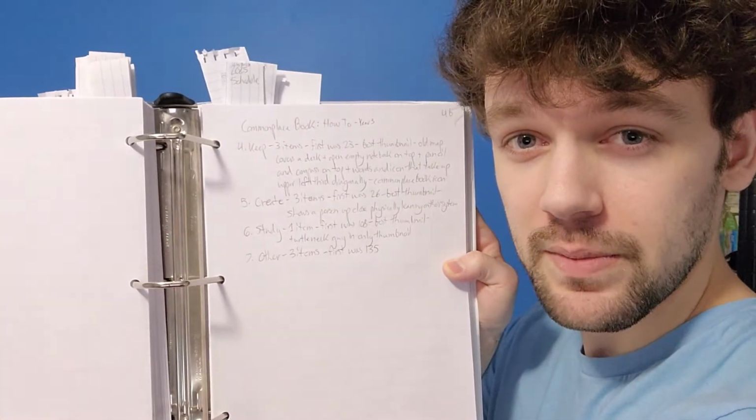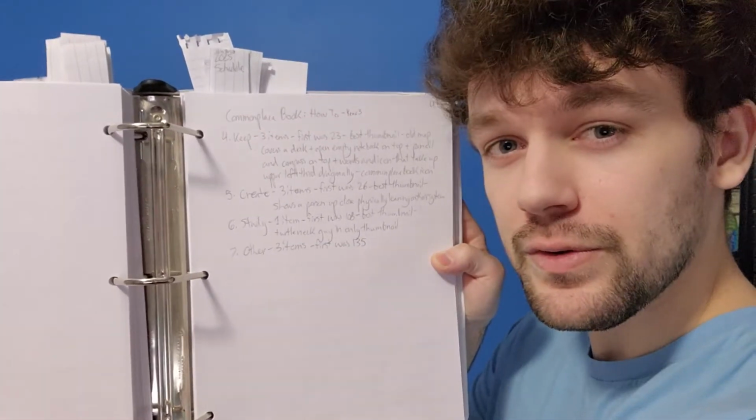All right, now we're on the second page. We're going to be looking at 4 through 7. So remember, this is Commonplace book, how to, and the data. So number 4 is keep. We have 3 items listed here. The first one was number 23, which is still respectable.